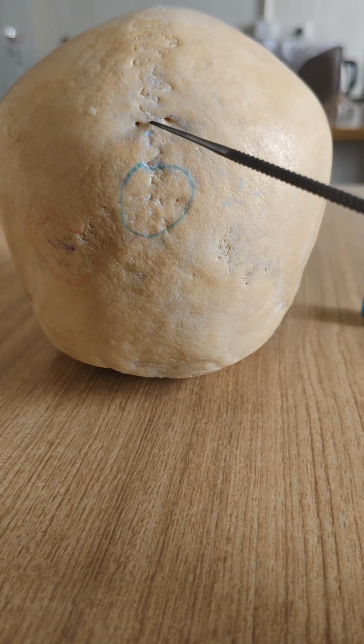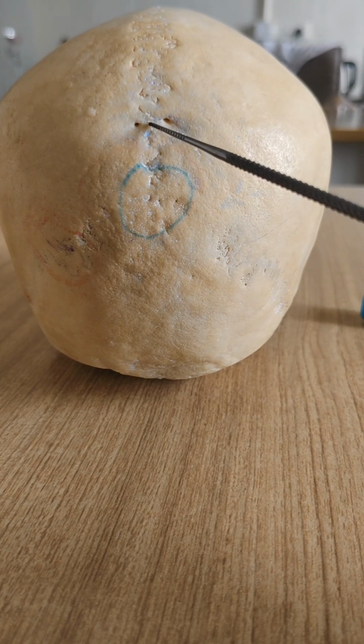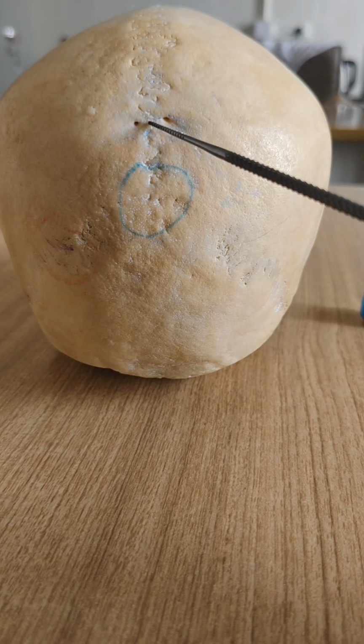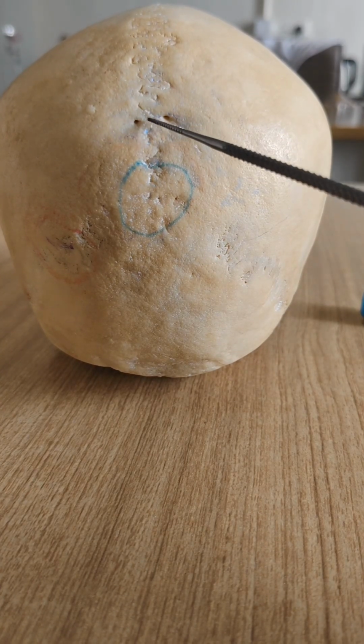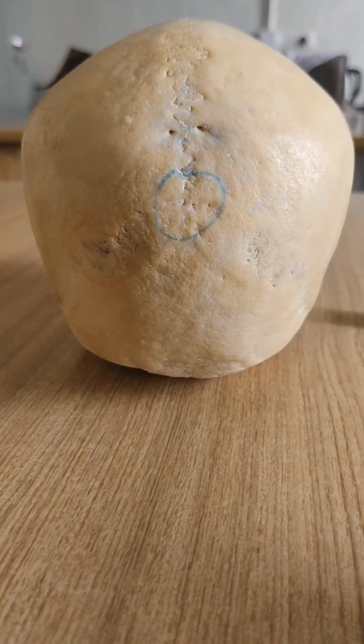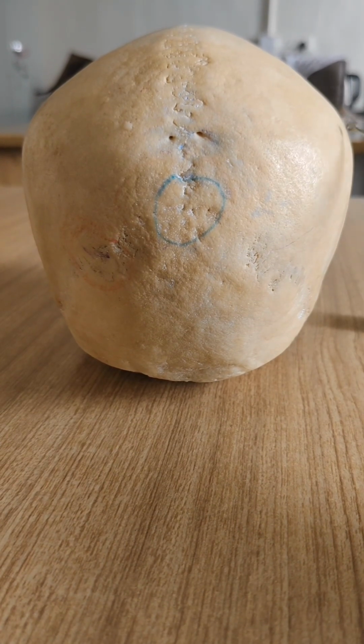The next point is called obelion. Obelion is the central point of the sagittal suture between the two parietal foramina. This is the obelion.